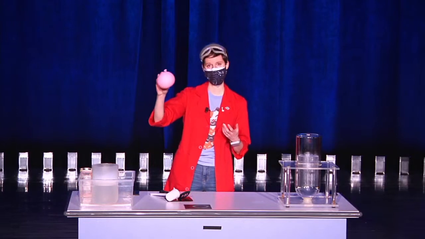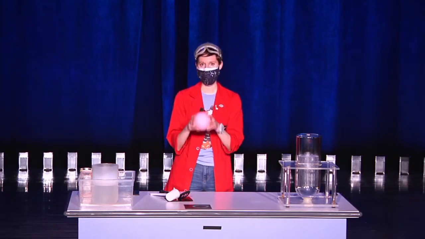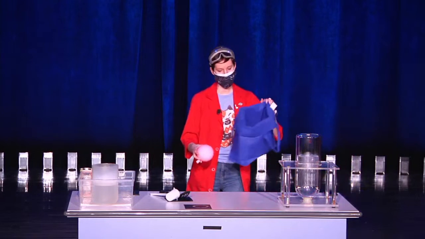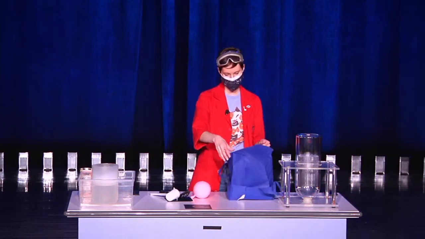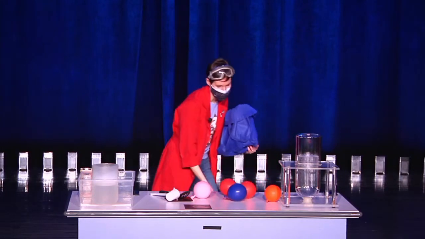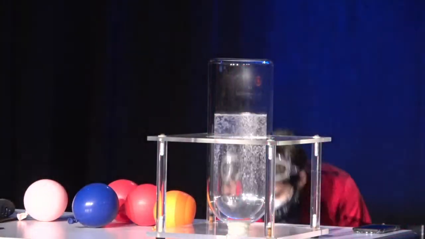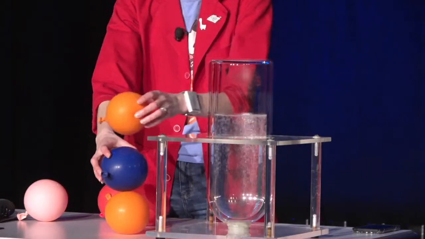And I want to know, what do you think will happen to the balloon? Or what do you think will happen to the gas inside of it? So start putting your guesses into the chat box, and I'll start to bring out the other balloons that I brought with me, because I'm basically going to attempt to fit as many of these balloons into that container as I possibly can. And we'll have to see if it's actually possible.